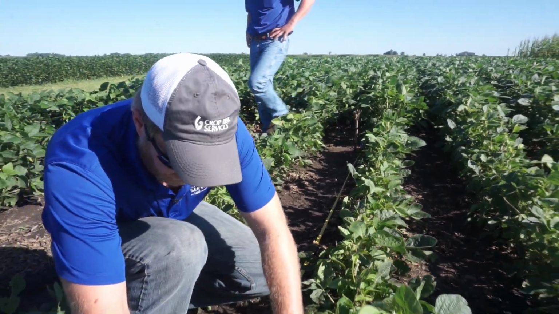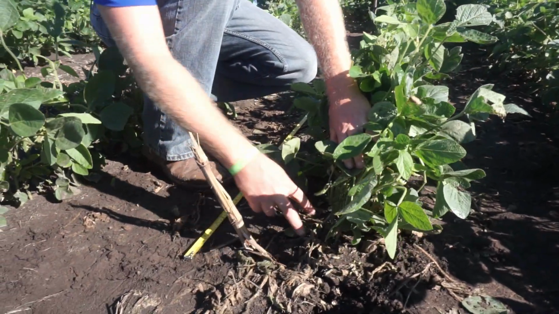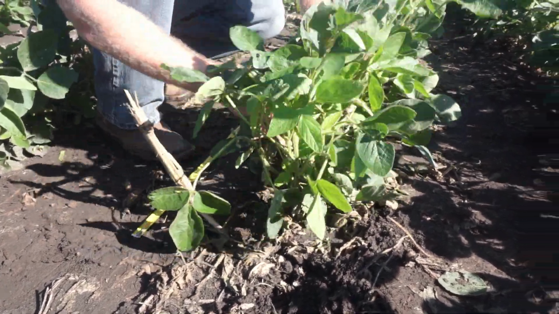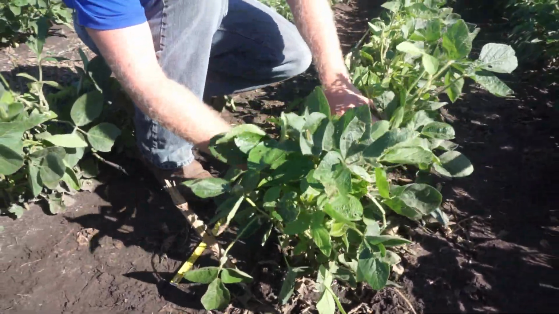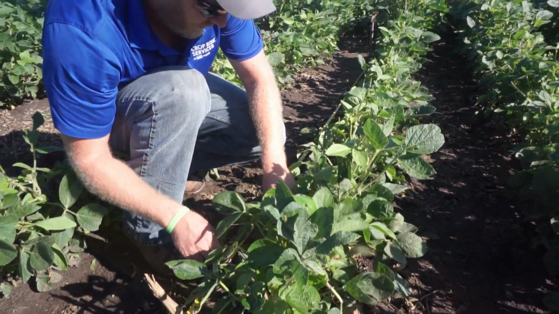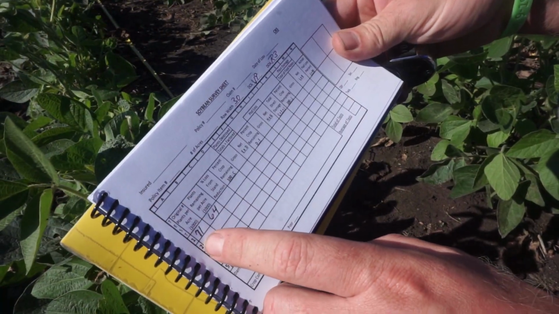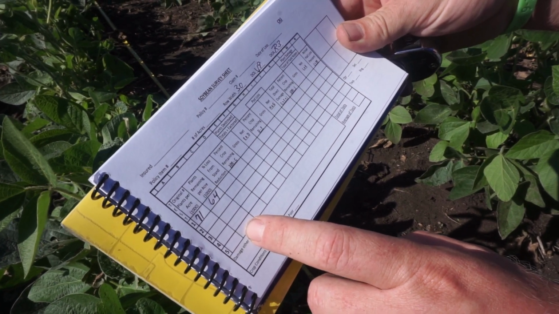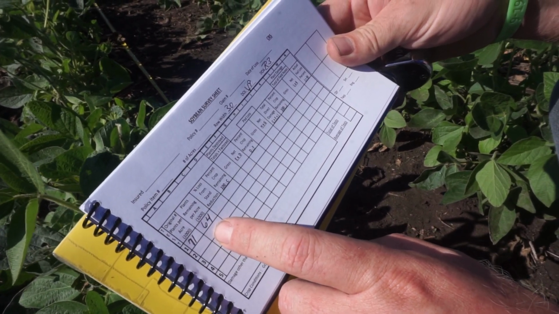We've got our clicker to count our deads. And we're just going to start off. Anything that's still green and alive is going to be an original, and we'll count our deads when we get to the end. So down here at the end of the 10 feet, we've got our original plants of 71. We had 7 dead. That gives us 64 remaining.